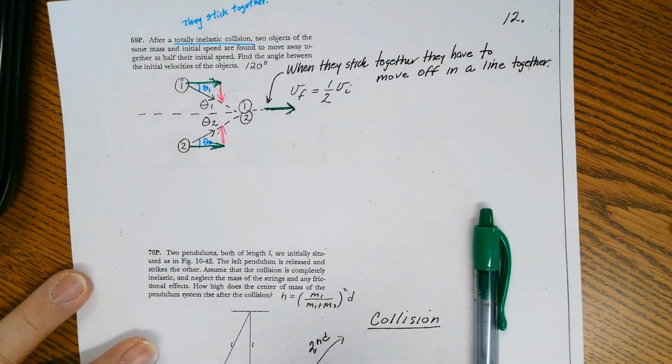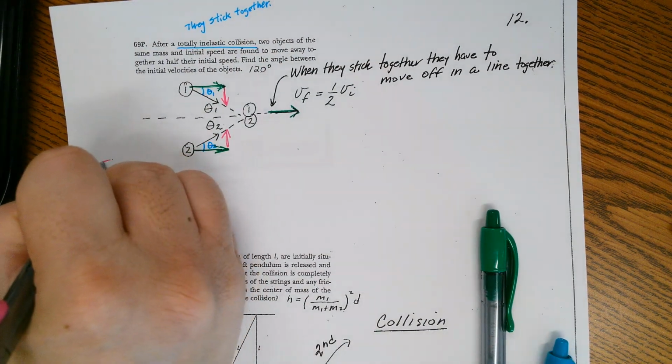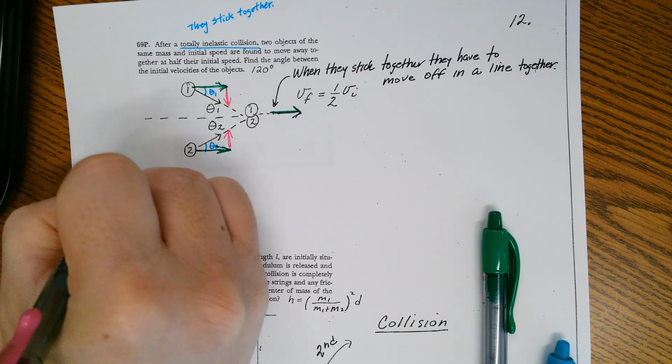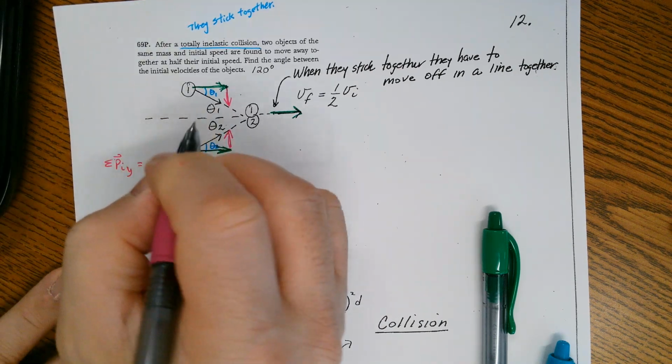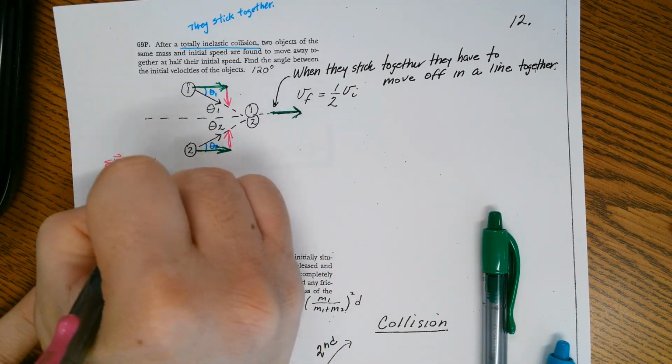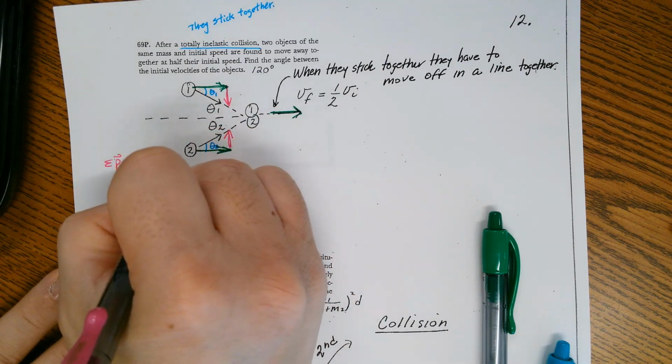So if I were to take a look at just the y components, the sum of all momentum initial in the y direction must equal the sum of all momentum final in the y direction.